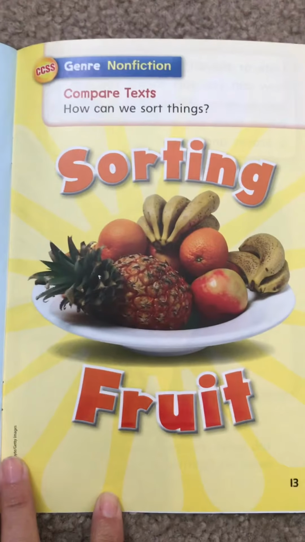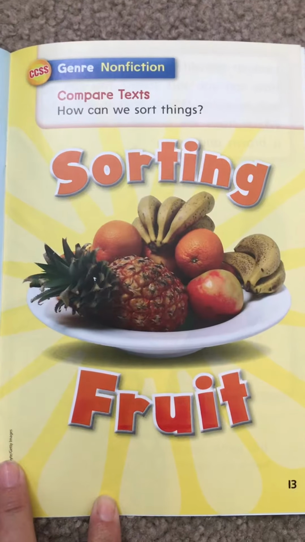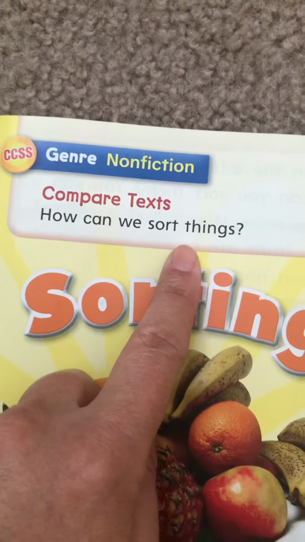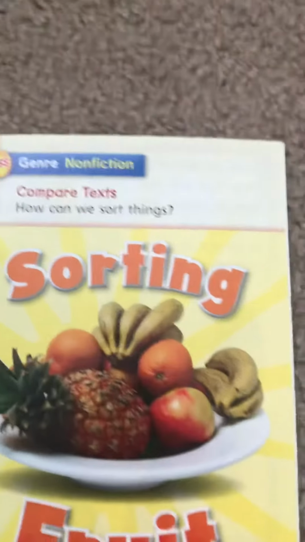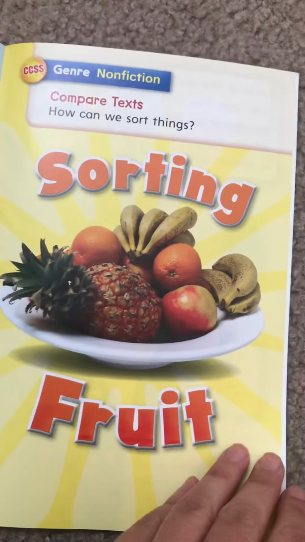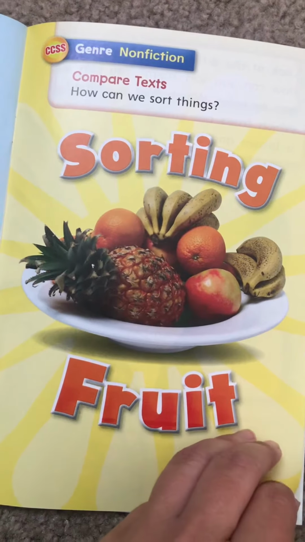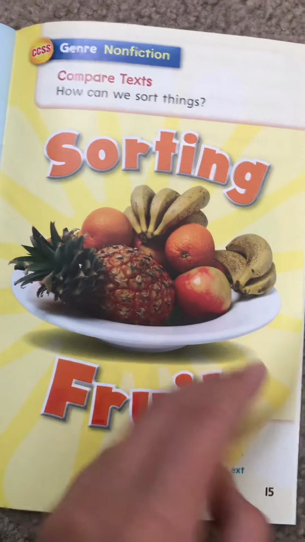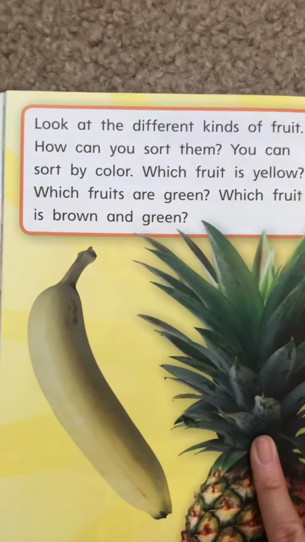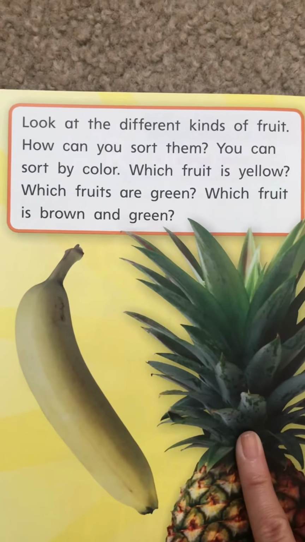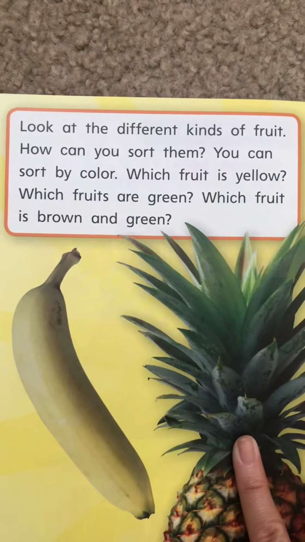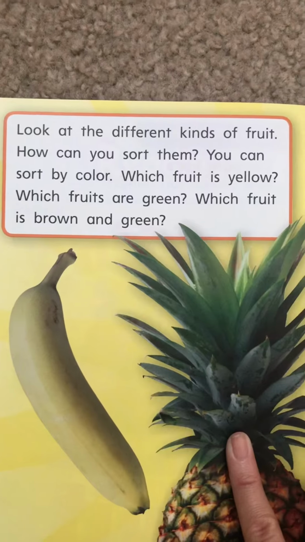We're going to read this nonfiction text called Sorting Fruit. And our question is, how can we sort things? This genre is nonfiction, so that means it's going to be about real people, real places, real objects, and photographs. Okay, are you ready to read with me? Look at the different kinds of fruit. How can you sort them?